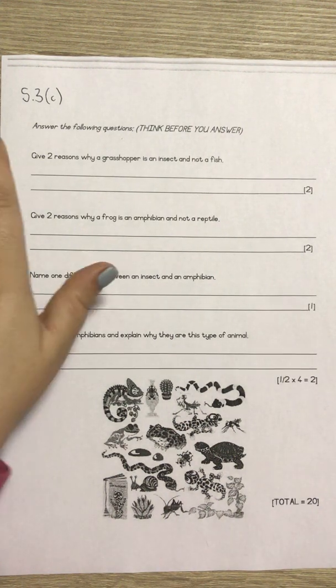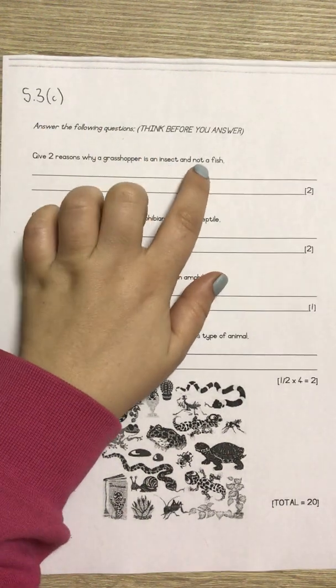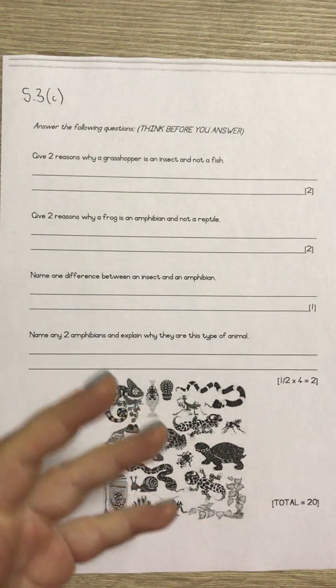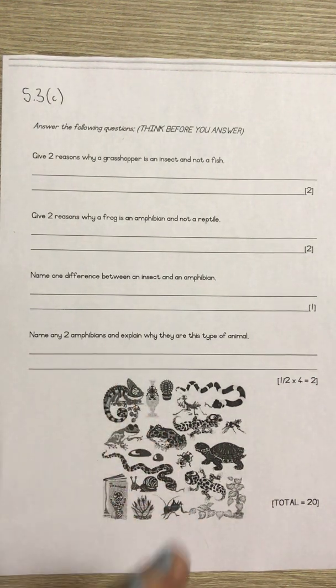When I say, give 2 reasons why a grasshopper is an insect and not a fish, you guys will write things like, for example, why is a sparrow a bird and not a mammal? You write, because the sparrow has wings, because the sparrow lays eggs. Perfect. But then you only get half a mark for each. I want to know, why is it not a mammal? What about the fact that it lays eggs makes it not a mammal? So what you should write is, a sparrow lays eggs, mammals give live birth. A sparrow has feathers, and mammals have fur.